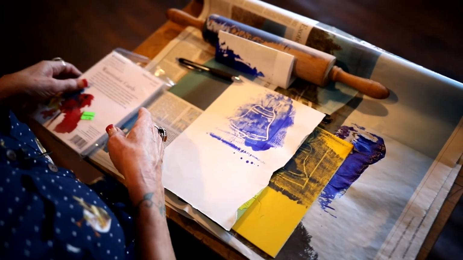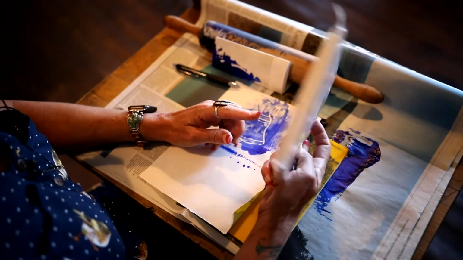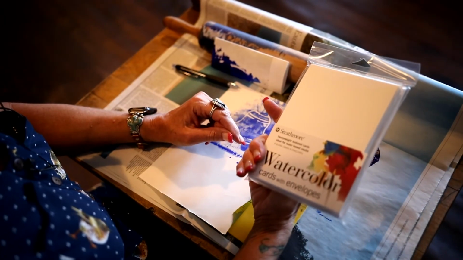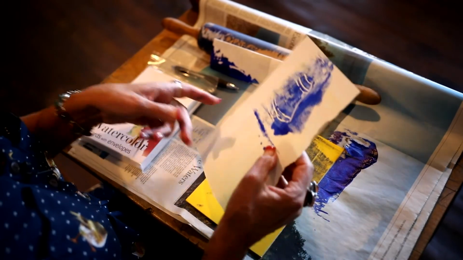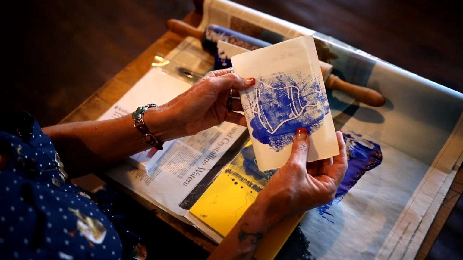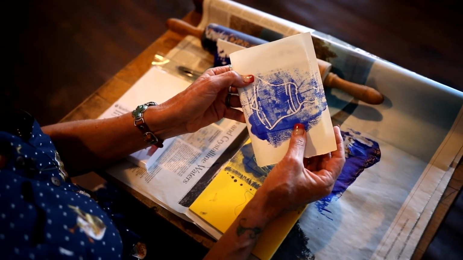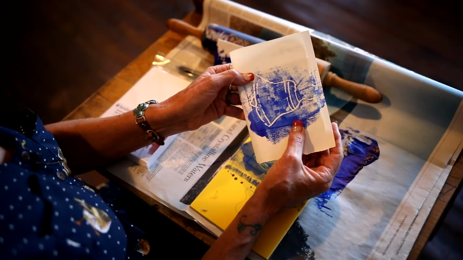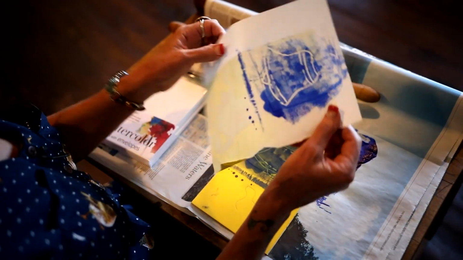Fun. You could buy a set of cards with their own envelopes, or you can make your own cards by folding your paper in half. A really great way to send a note to your favorite teacher or to your loved ones.